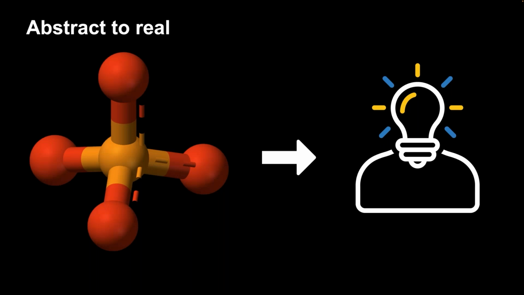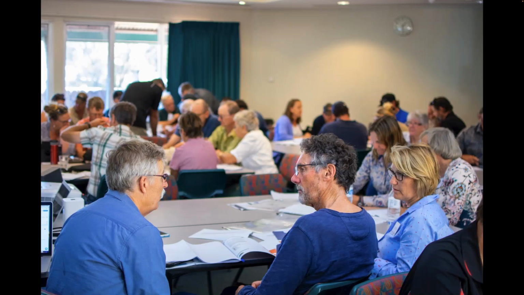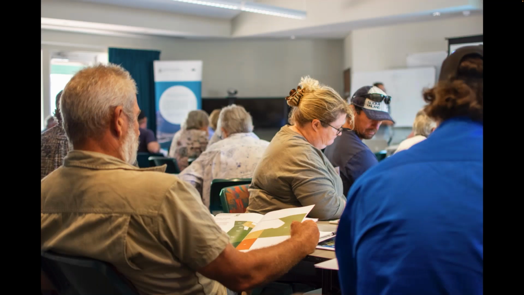Another thing in this space is that some of the stuff that we often talk about is really quite abstract. So, you know, how do we move from things like a phosphorus molecule to the light bulb going on in someone's head? So in workshops, we often commence by asking growers, has anyone ever seen any phosphorus molecules escape from their farm? And we get a lot of blank looks. Here you see some pictures taken in a face-to-face workshop setting.